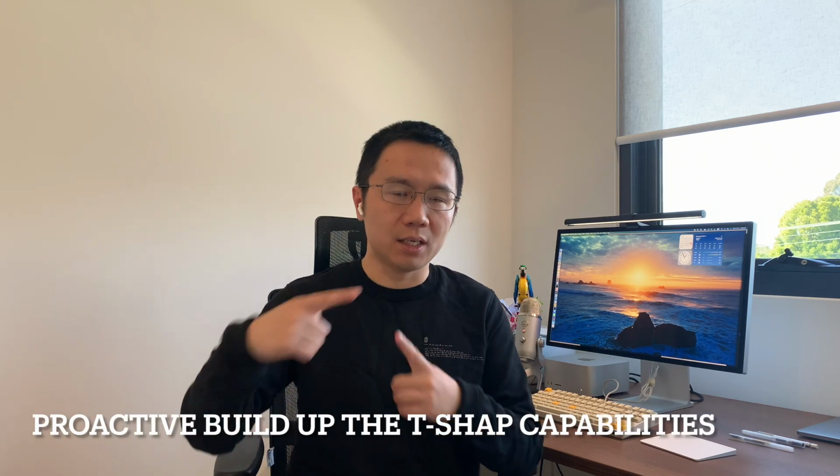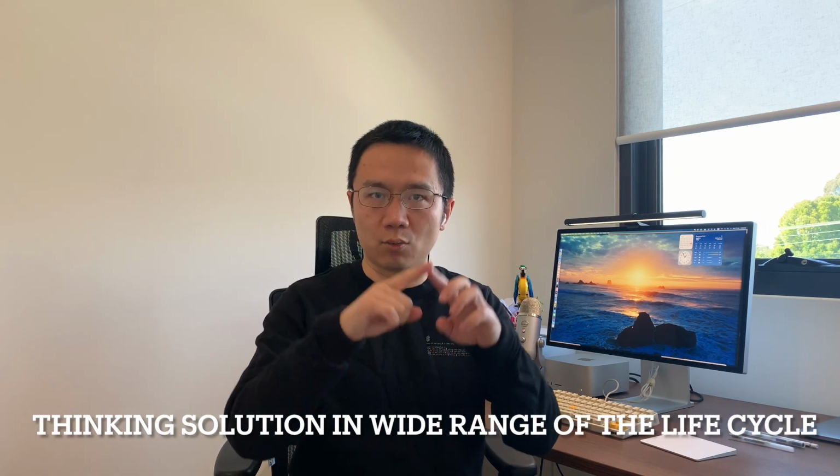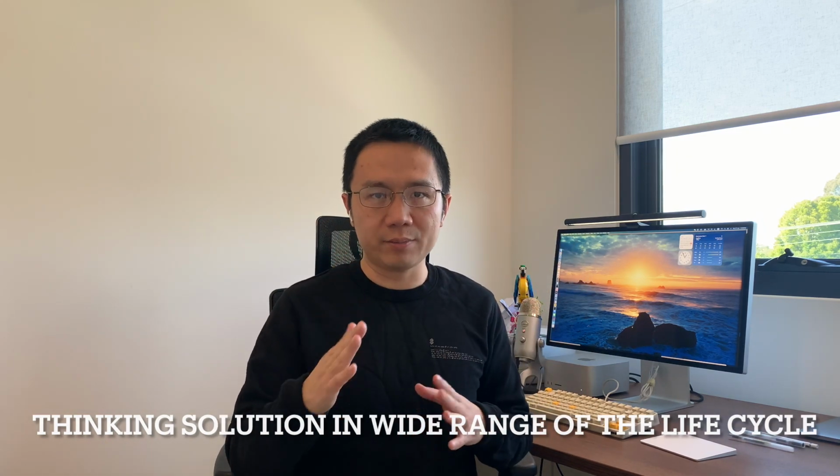Now, when we know about the T-shaped capability model, how can we adopt it in our day-to-day life? As software engineers, we are actually problem solvers. In solving problems, we need to use different skills and proactively build up the T-shaped capability model. It can help us think about the solution across a wider range of the development cycle.